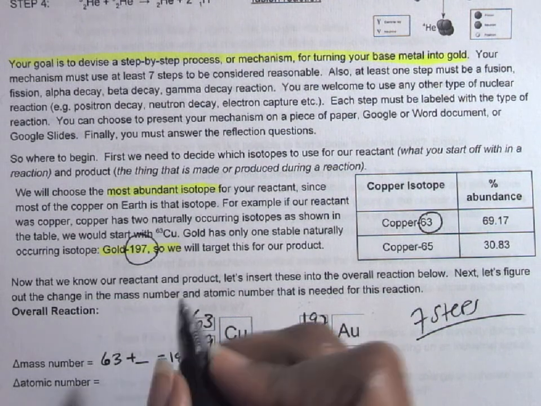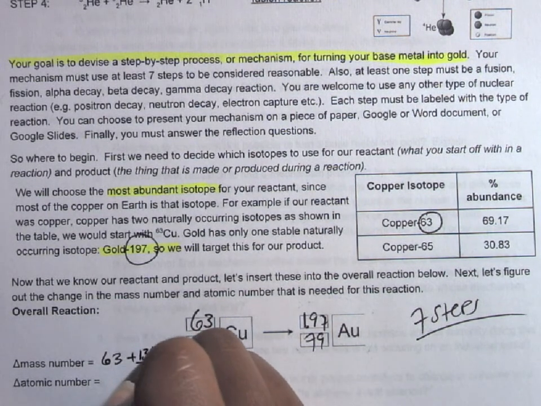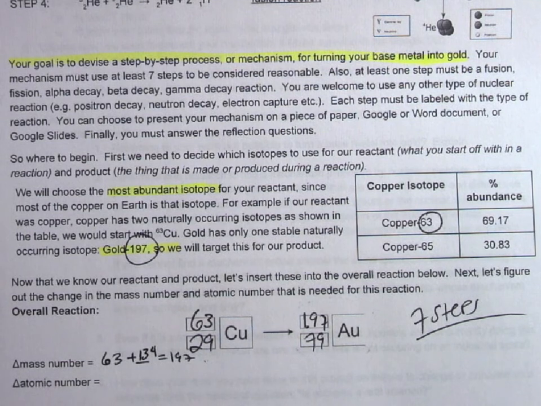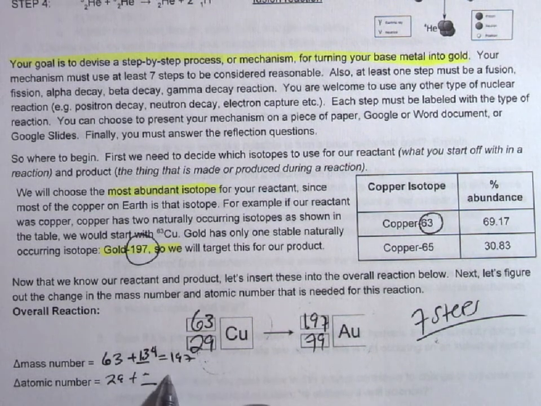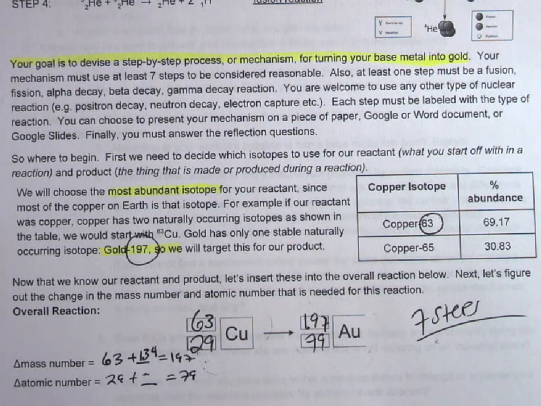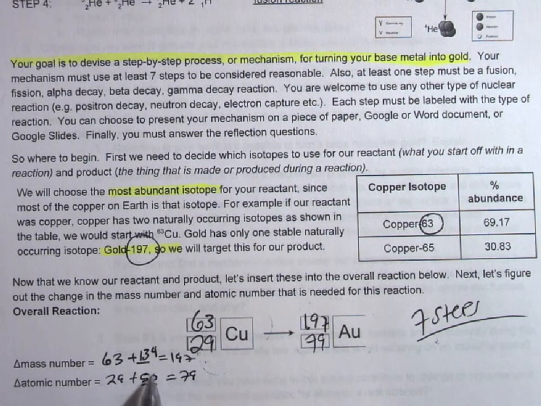So that would mean that we need to gain 134 as our mass number. And we would gain that through adding a combination of protons and neutrons to this nucleus. And again, we have to do that in 7 steps. For the atomic number, we want to go from 29 to 79. I'm sorry, I just gave you the answer there. And that means we want to add 50 protons. So we're going to have to add 50 protons, all right?